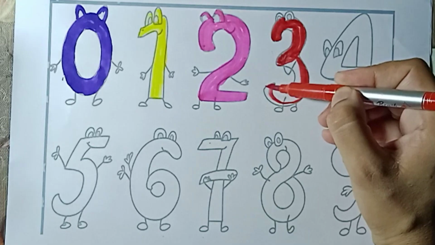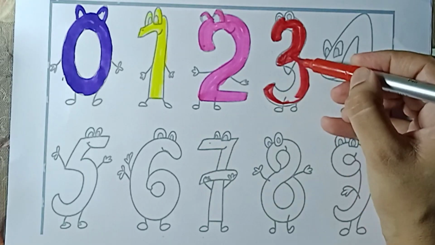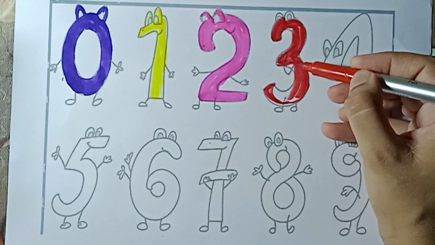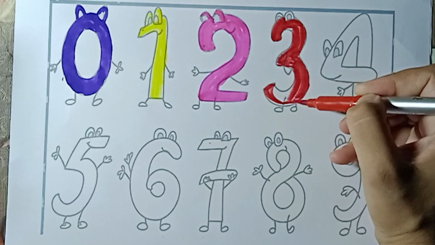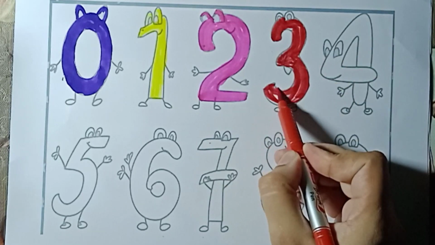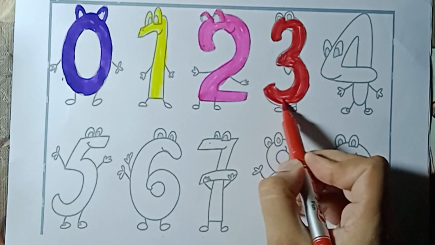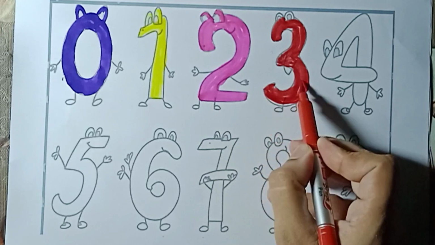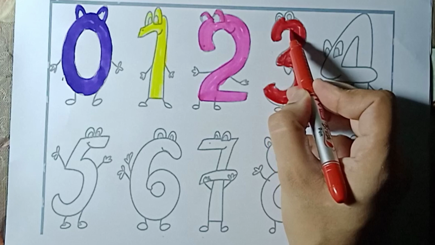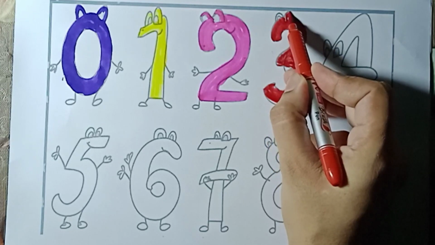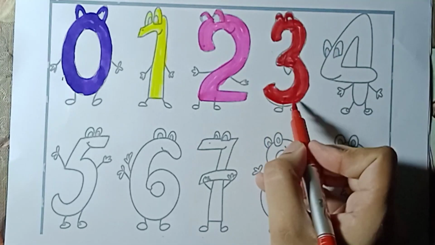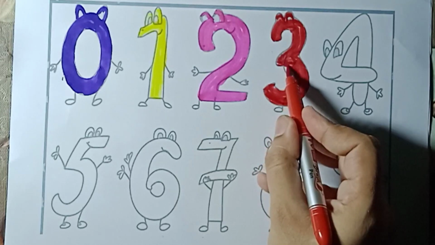It's a red color. Red color. 3. Very good. Beautiful.